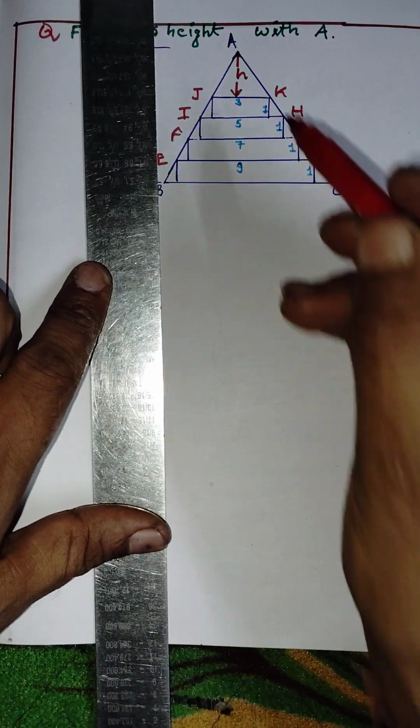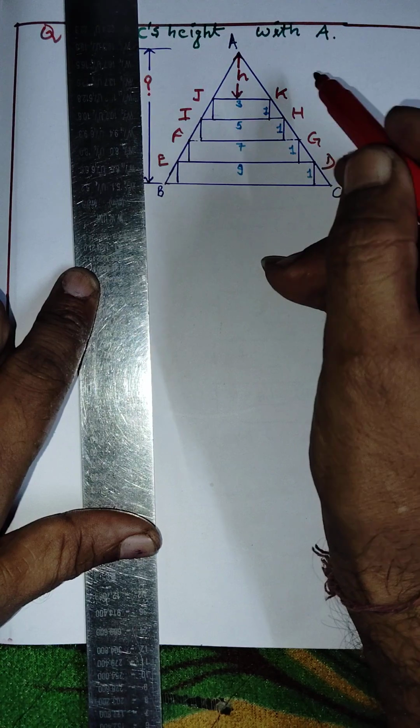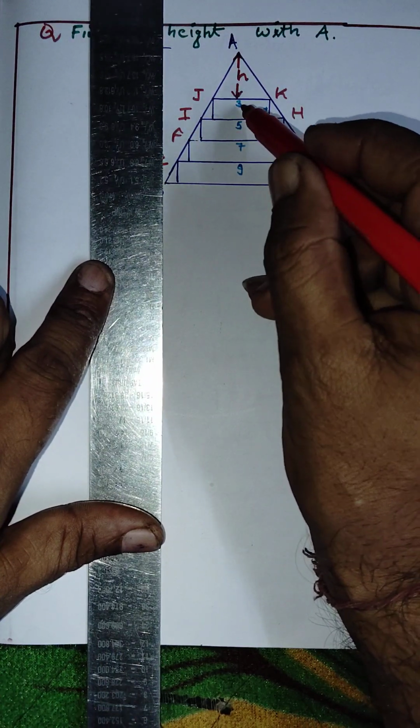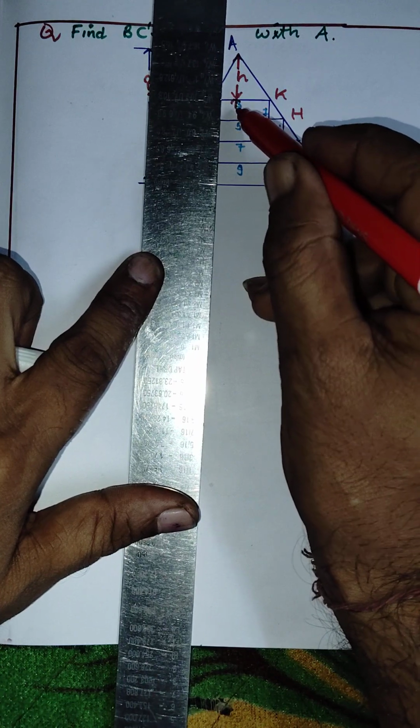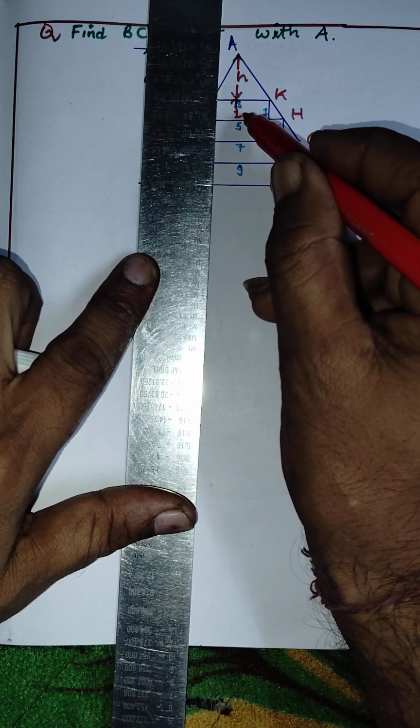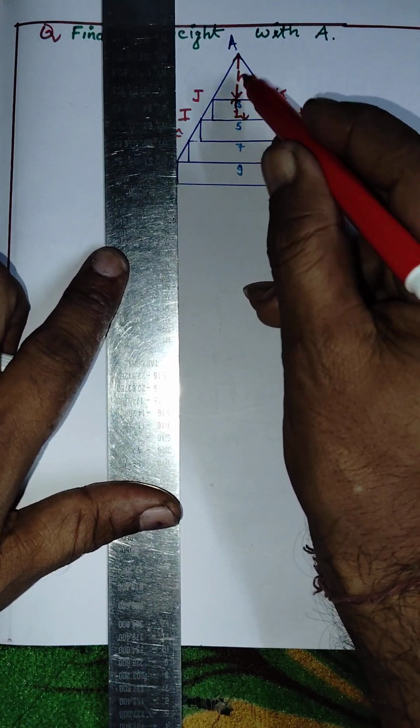Since this is H, then on the next height this is 1, so this is H plus 1.